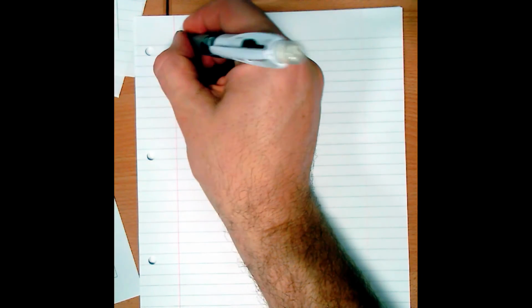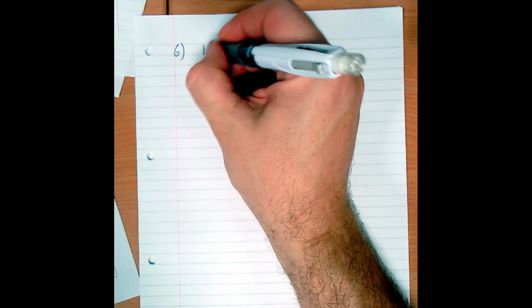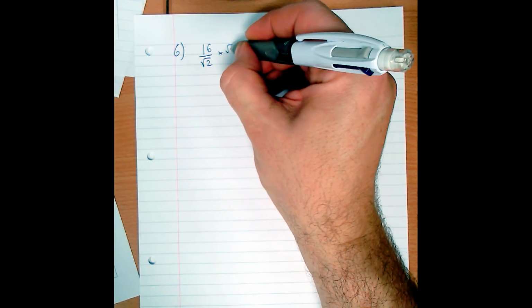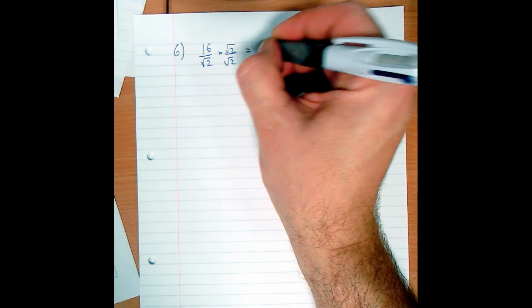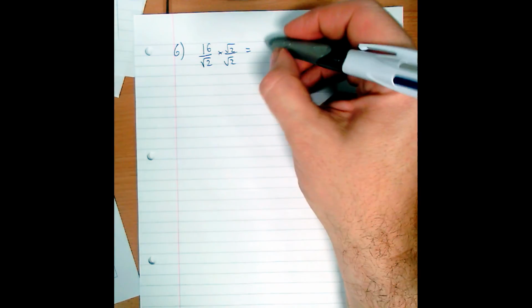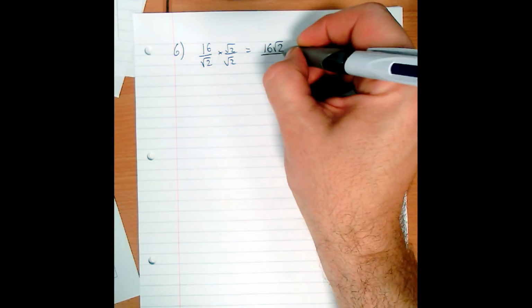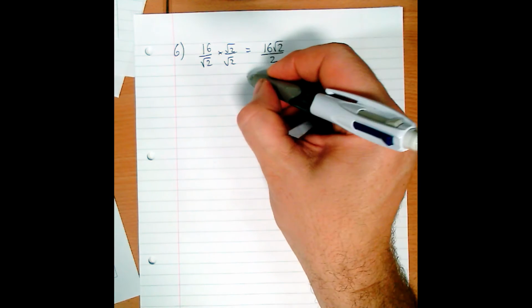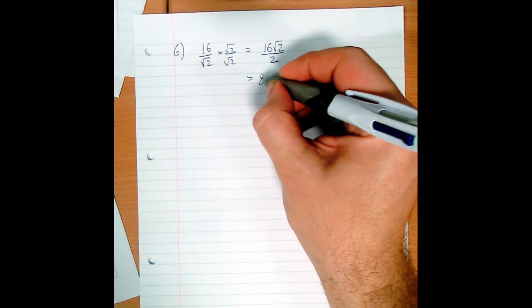Number 6. Rationalise the denominator. That means make the denominator a non-surd. Times top and bottom by root 2 over 2, because of course you can multiply top and bottom by the same thing, that doesn't change the value of the fraction. Rationalised, it does say simplify. I can divide top and bottom by 2, so 8 root 2, and I'm not going to bother writing over 1.